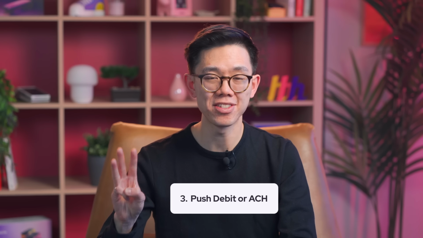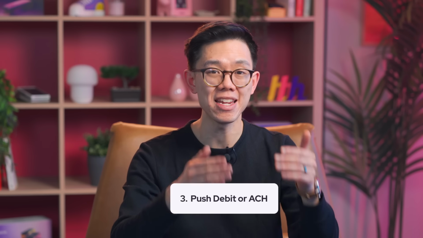Tip number 3 is to steer your customers toward ACH payments or debit payments. So earlier we talked about how processing rates can differ depending on if the card is there with you or if it's being entered on a website. Well, there's also a more significant difference in processing rates between using credit cards and using 2 other forms of payment, debit cards and ACH payments. Now in Canada, ACH payments are also known as EFTs, electronic funds transfers. In any case, what we're talking about is bank-to-bank transfers.